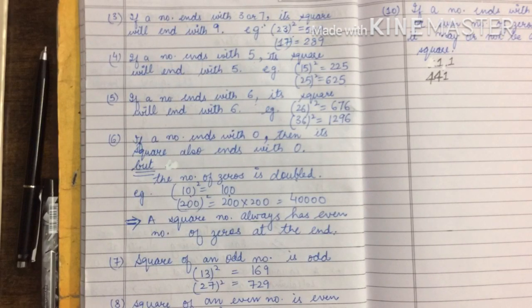So if there is 1 zero, on doubling the answer will have 2 zeros. If a number has 2 zeros at the end, the answer of the square will have 4 zeros. If a number has 5 zeros at the end, on squaring, the answer will have 10 zeros at the end. So every time you square a number which ends with 0, the answer will have an even number of zeros at the end.